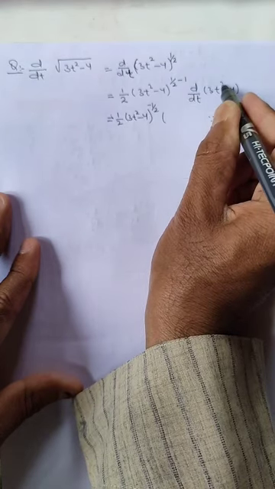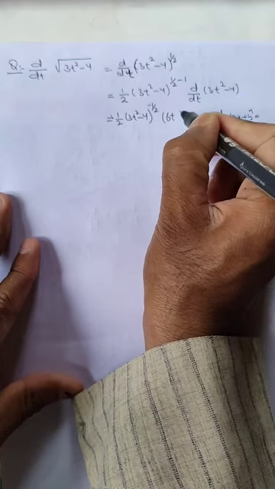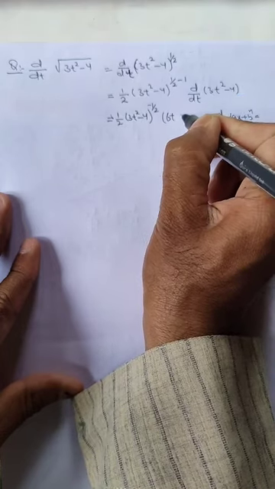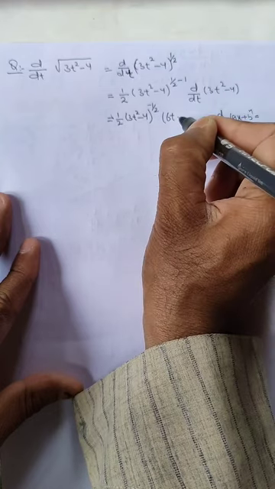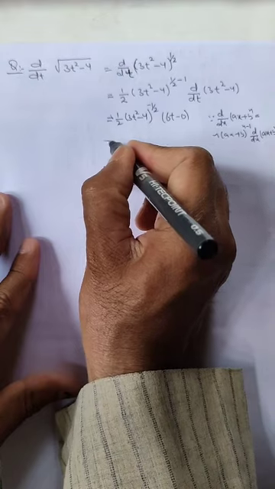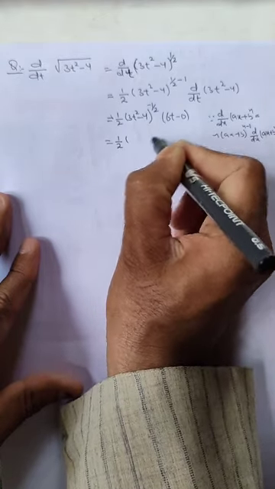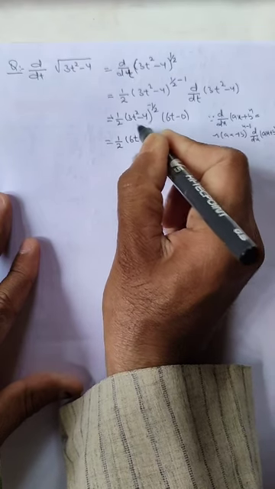So its differentiation will be nx^(n-1). So it will be 3 2s are 6t, and its differentiation will be 0, right? So solve it. So here it will be 1 over 2, then it is 6t, and then this.